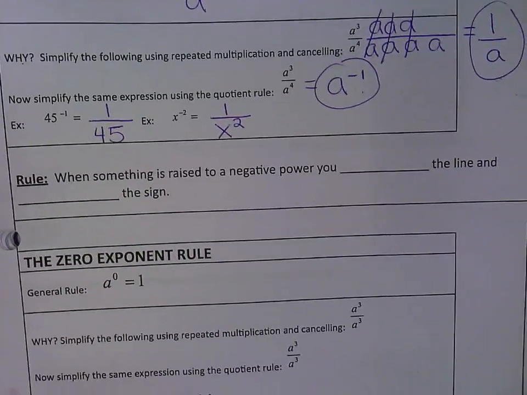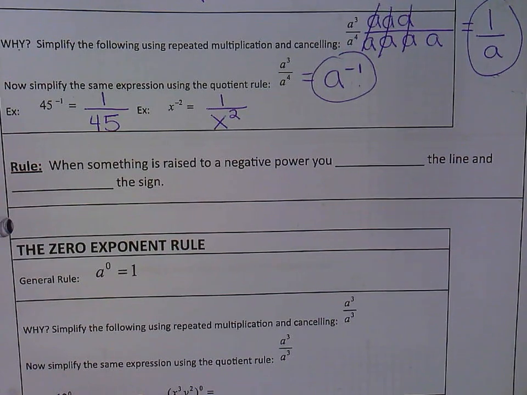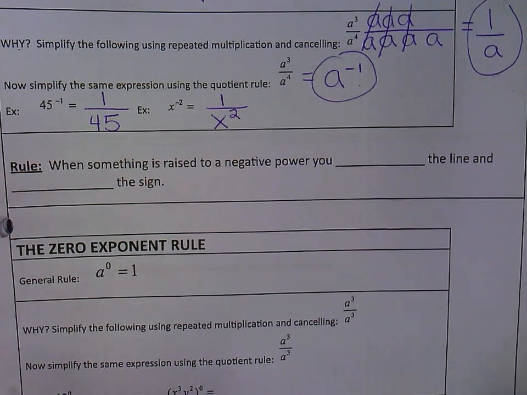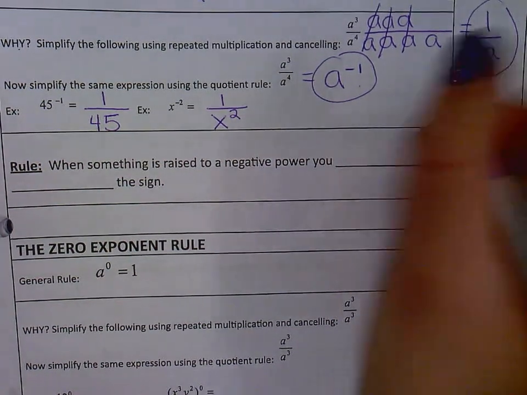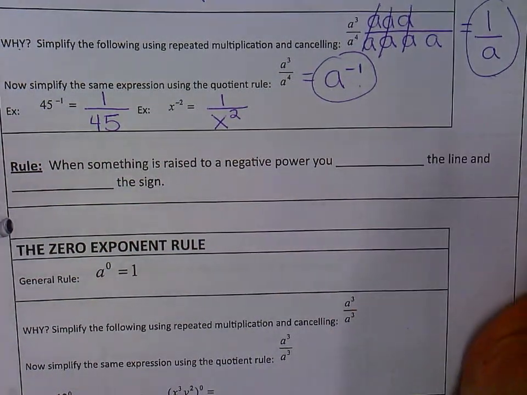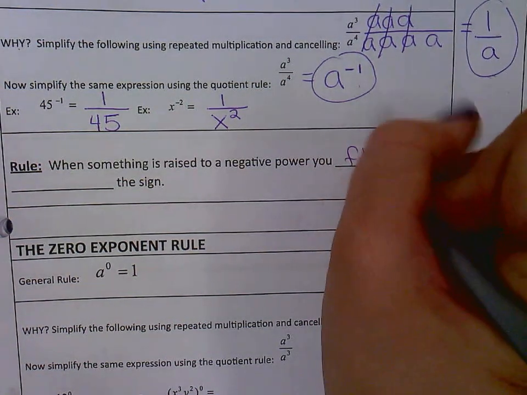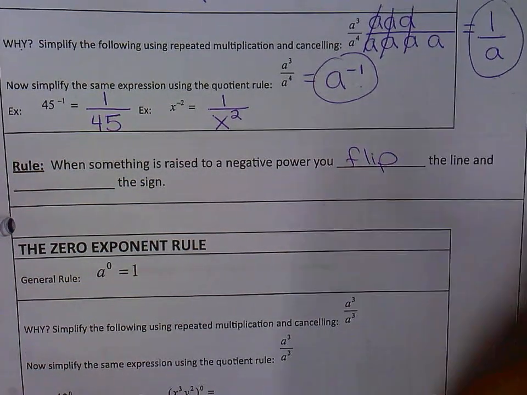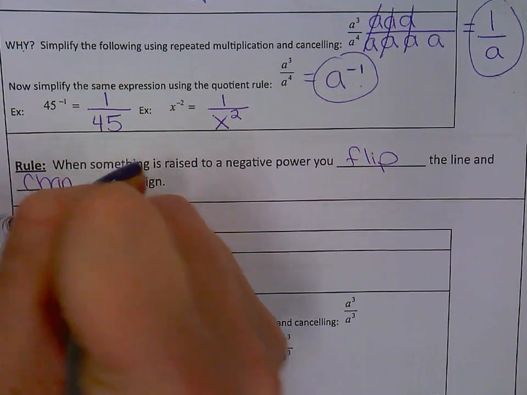So when something is raised to a negative power, you flip the line and change the sign.